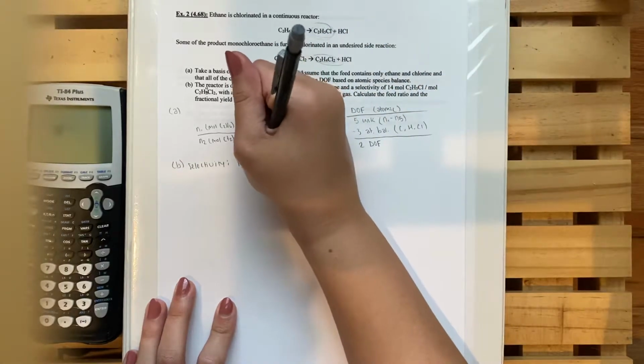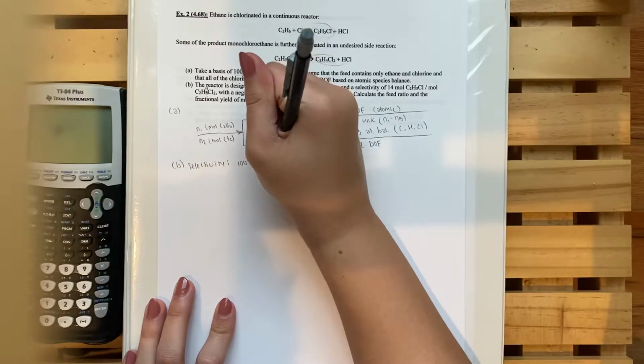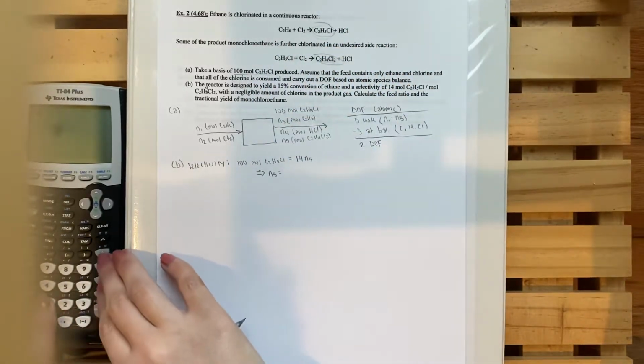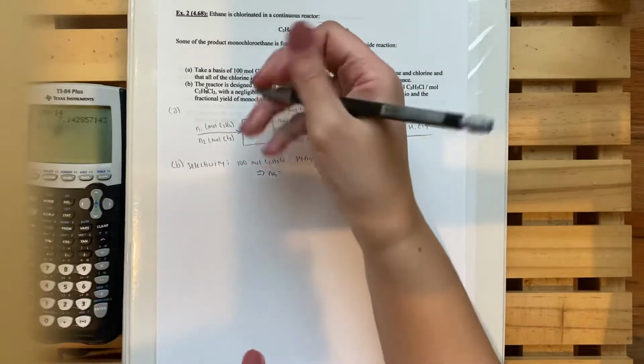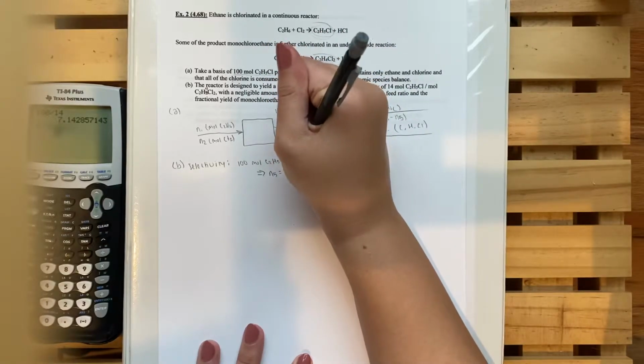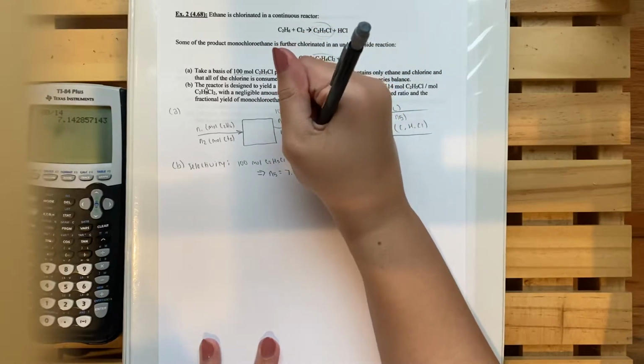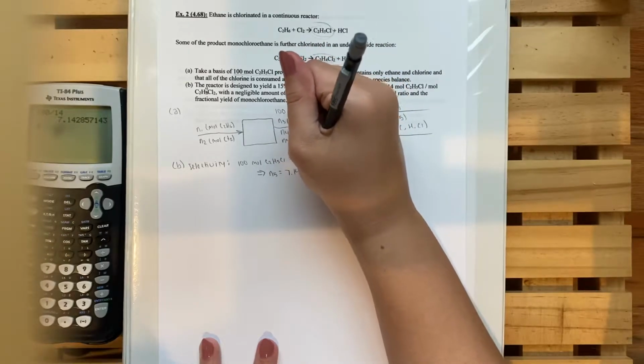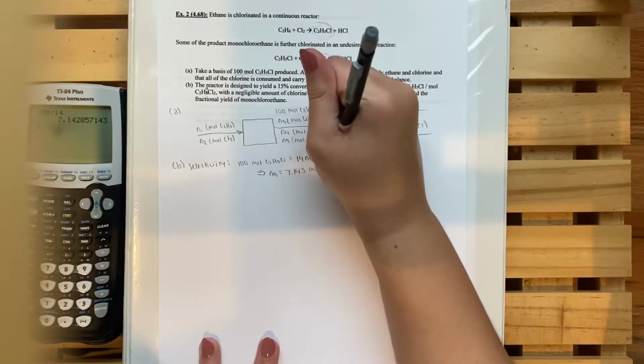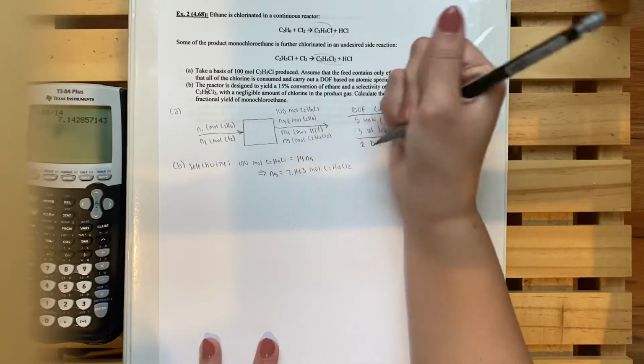And then from that, we can get that N5 is equal to 7.143 moles of C2H4Cl2.